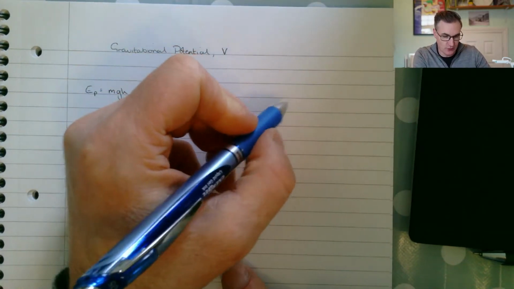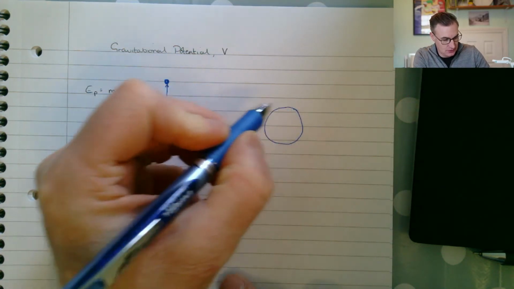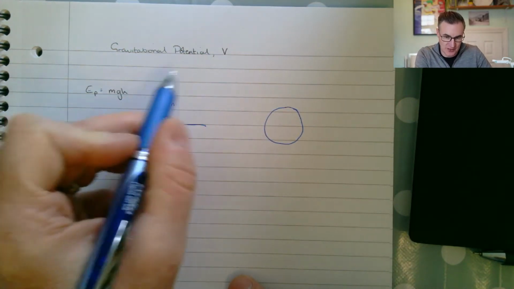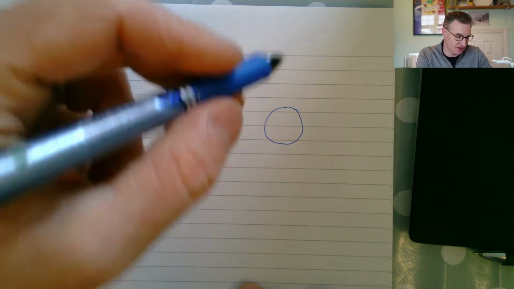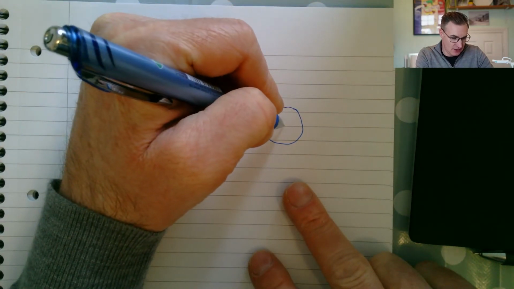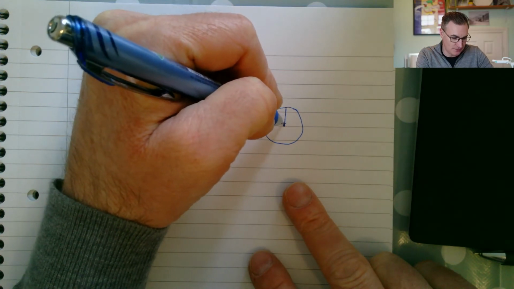But there's a problem with this. When we start to move away from Earth-based physics, and we start looking at astrophysics and planetary physics, then this really doesn't work anymore.